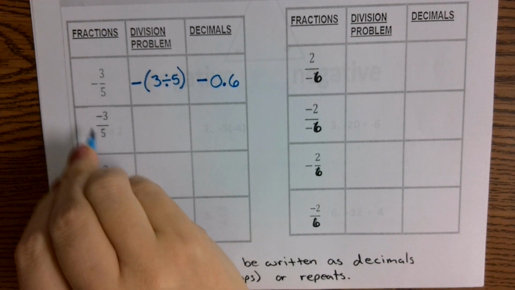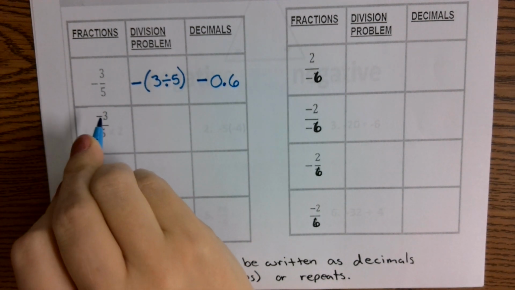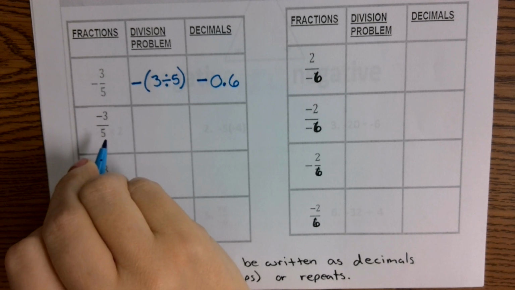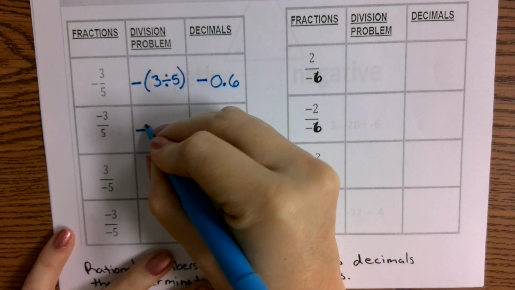Okay, and then we can do the same thing here. Now we've got -3 on top and then 5 on the bottom. That means we're going to do -3.